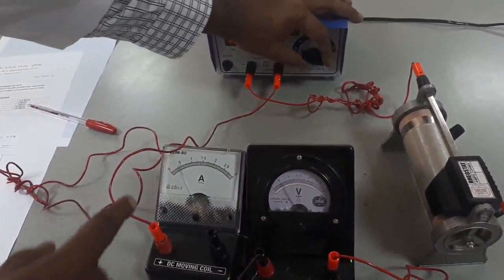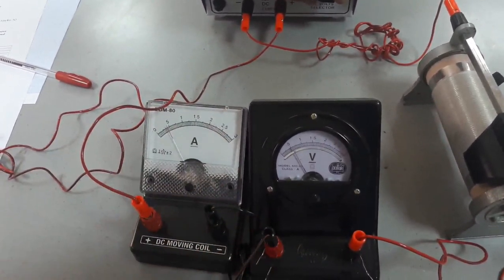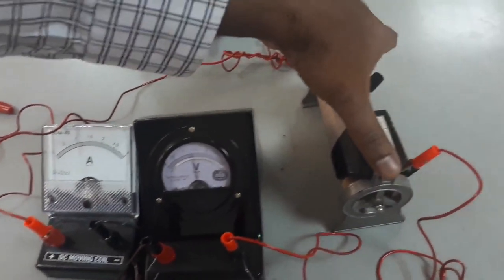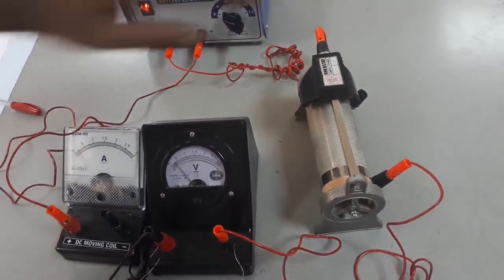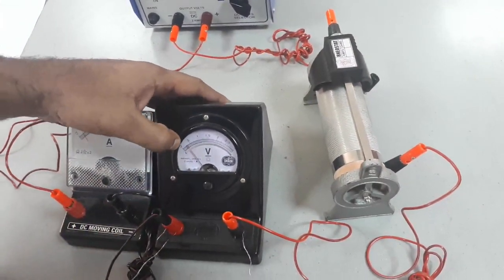Switch on the key so you can see the readings. The ammeter and voltmeter are deflecting, so the apparatus is working. So now you can change the ammeter and voltmeter reading by changing the rheostat. So we are taking the reading.